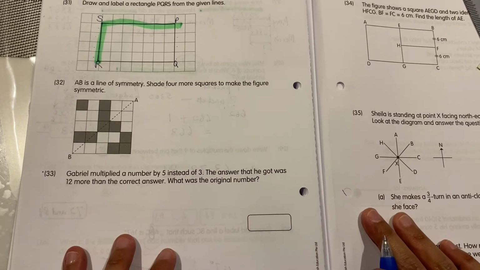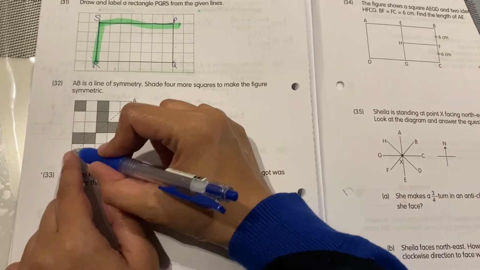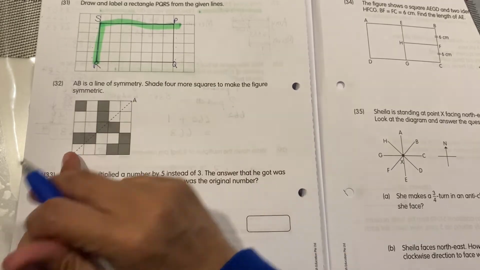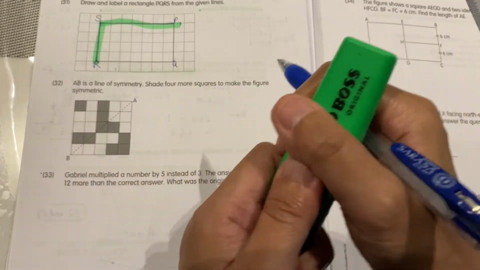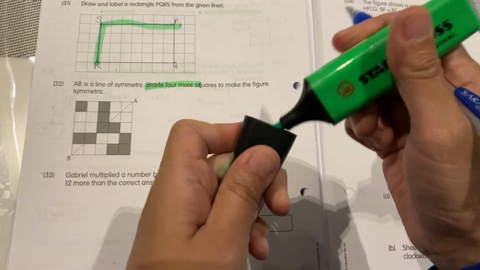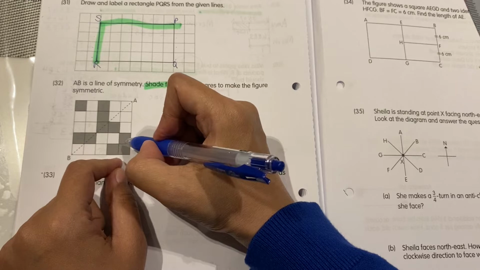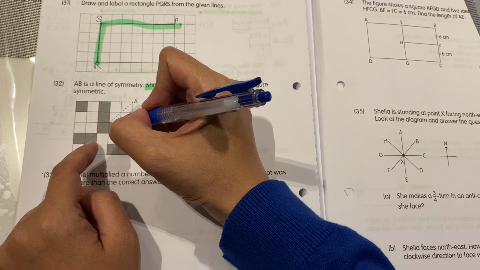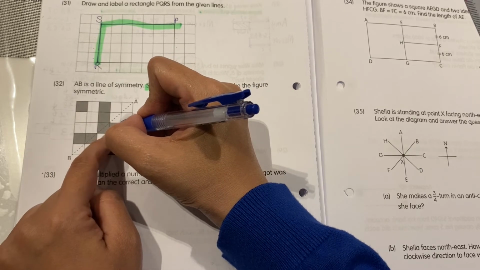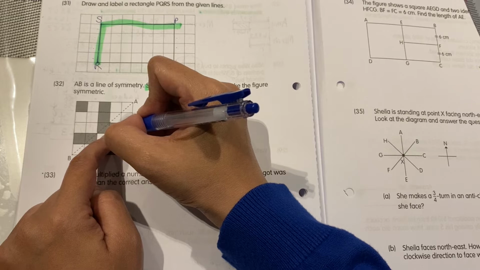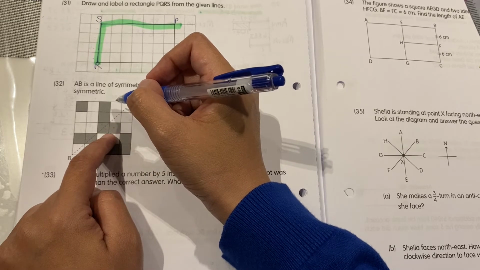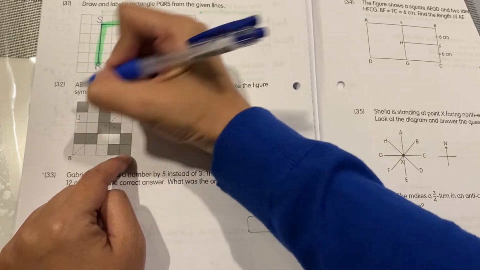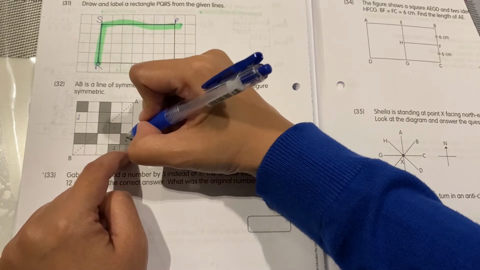Okay, next. Symmetry. Okay, this is the line of symmetry. That means it's slanted. Okay, let's see what is the missing. Shade 4 more squares. So they want you to shade 4 more squares. So we put a tick first before we shade, okay? So here we have this and this is fine. This and this, done. Okay, we have one square here. Okay, so this square is all missing there. One here. This is missing here. This and this is missing.